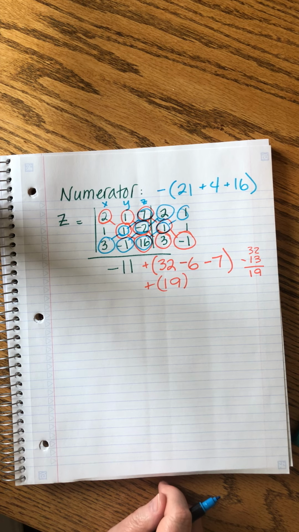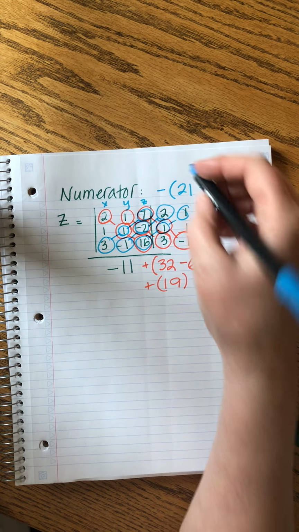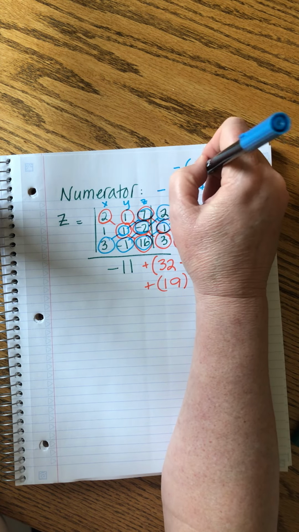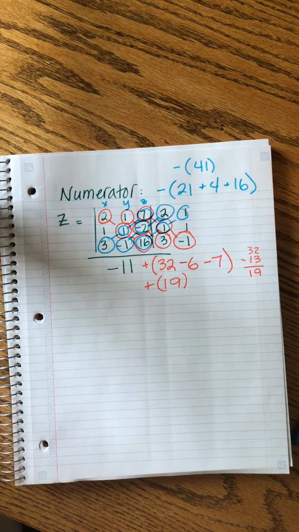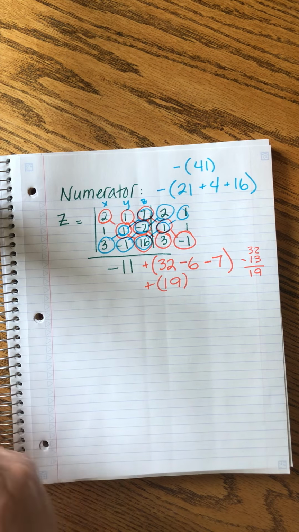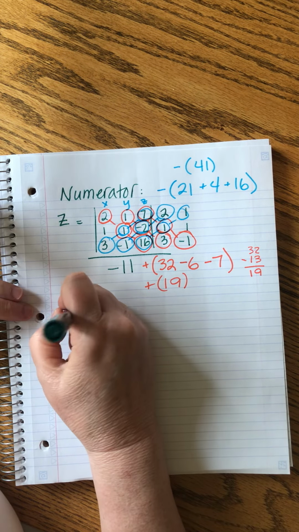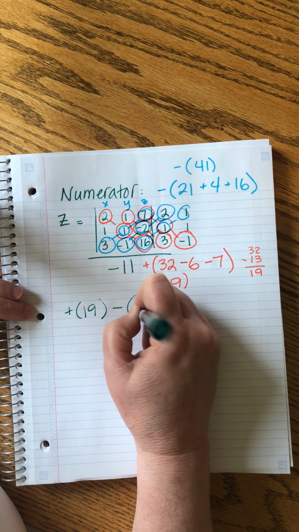All right. So all of those go together. And this makes, let's see, this is 20. So this is -41. Right? So now to put these together, we start with this plus 19 minus 41.